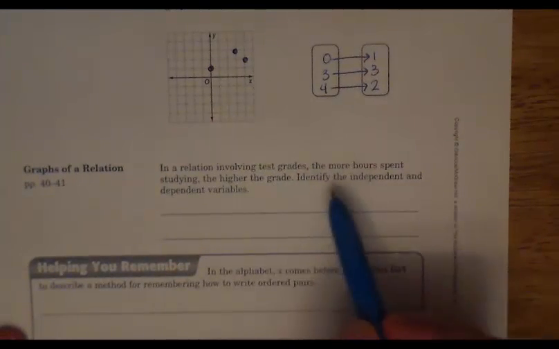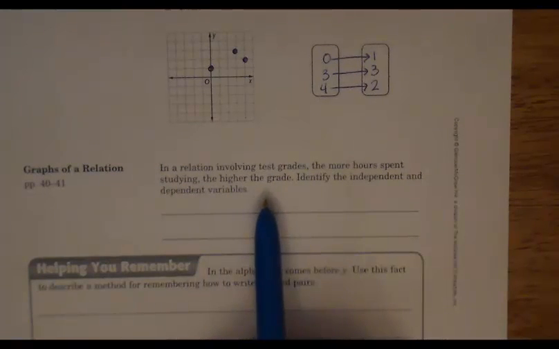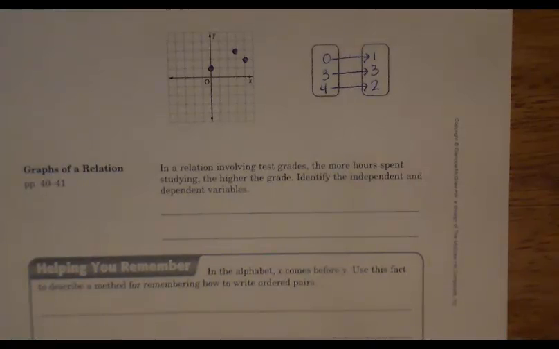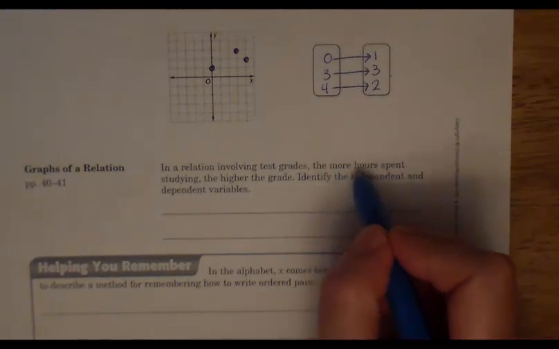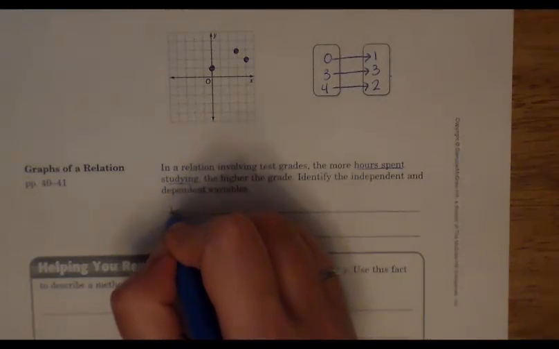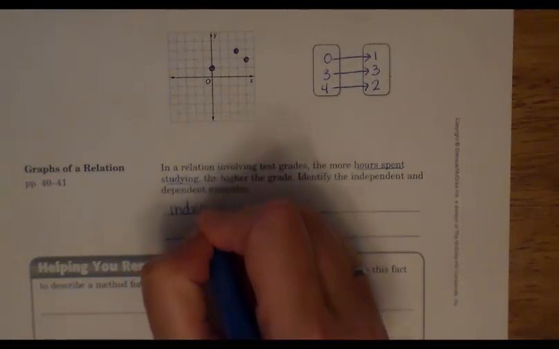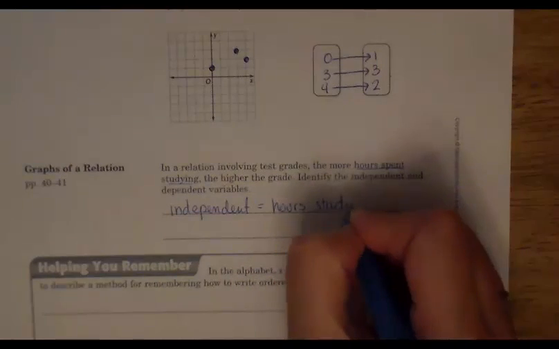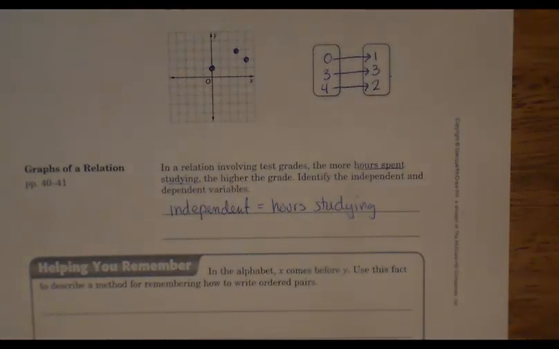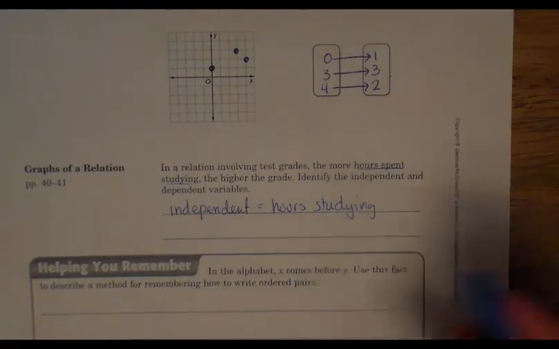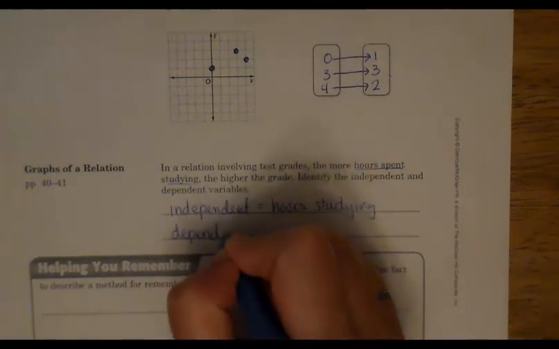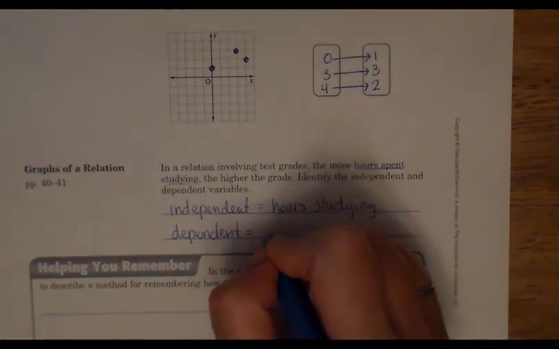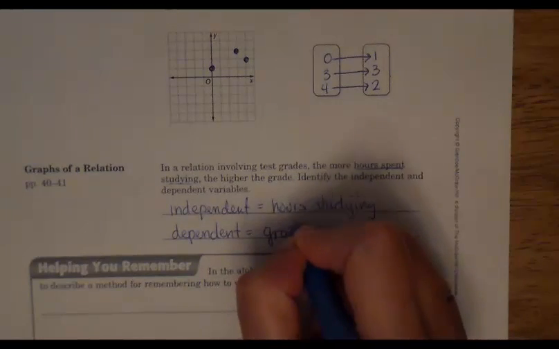In a relation involving test grades, the more hours spent studying, the higher the grade. Identify the independent and dependent variables. Okay, the independent variable is the variable we have control over. So we control hours spent studying. So independent is hours studying. The dependent variable is the variable that then depends on that. So the grade depends on the number of hours you spent studying. So this is the dependent variable.